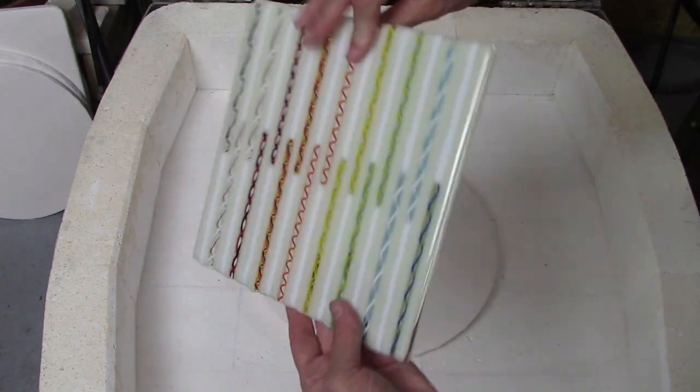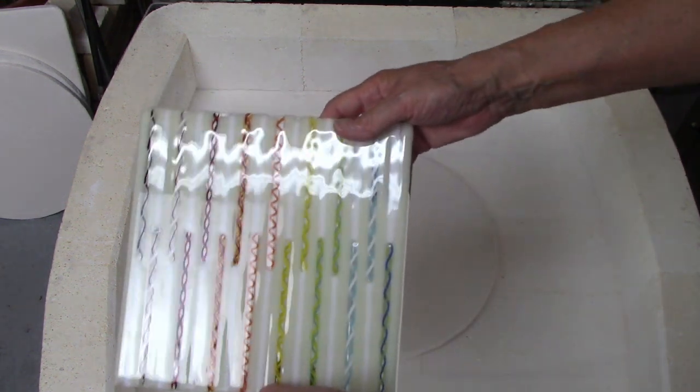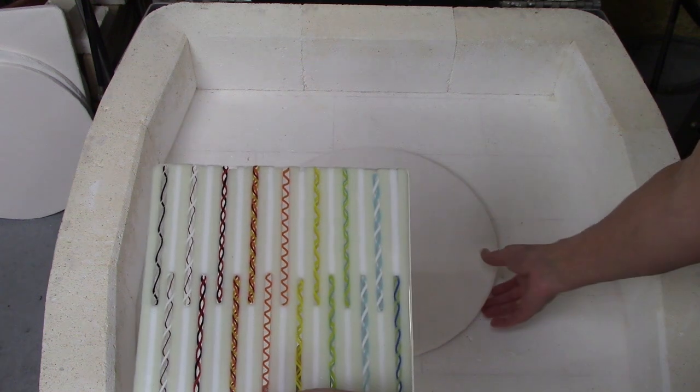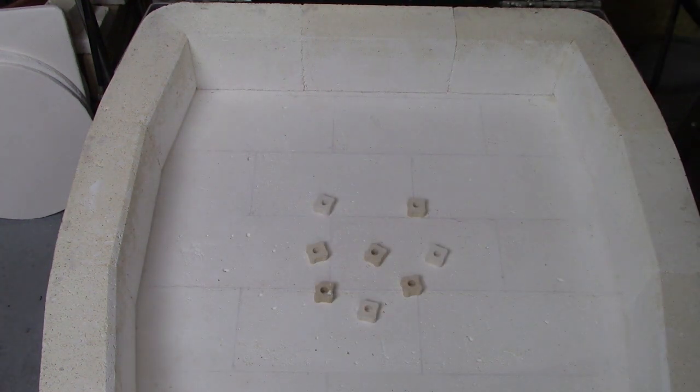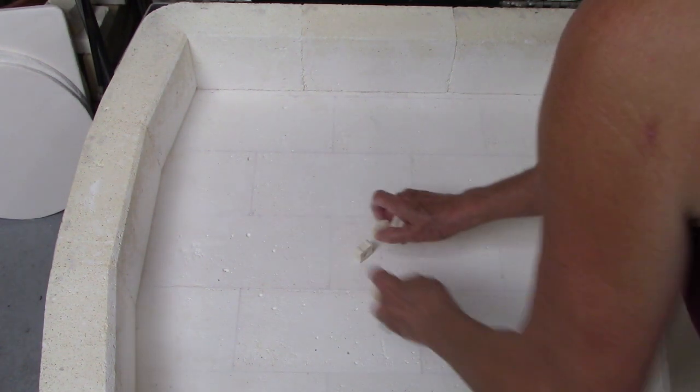I just love the three-dimensional quality we have here in contrast to this nice flat opaque color we have here. So really pleased with this. Let's go ahead and take this mold out, this shelf out of the kiln. And as you can see, I had way too many kiln posts in there because I had a couple of shelves in this kiln all at one time.